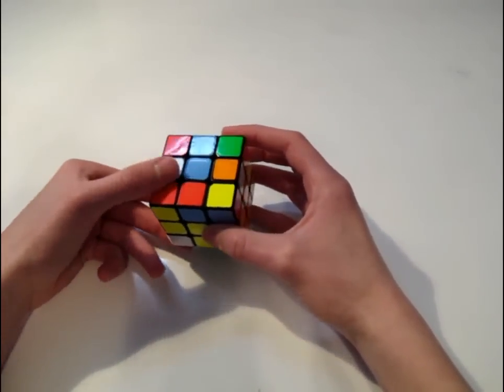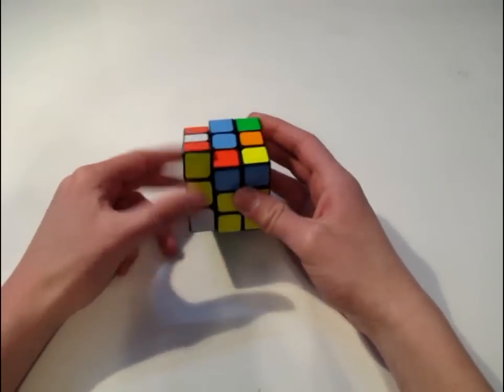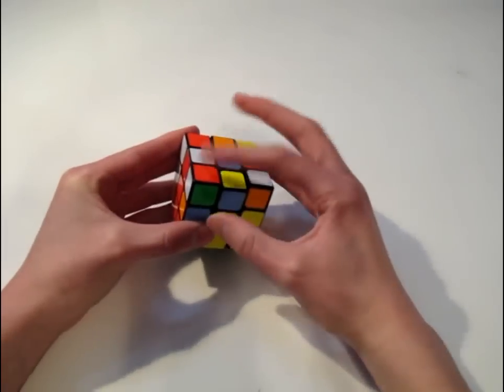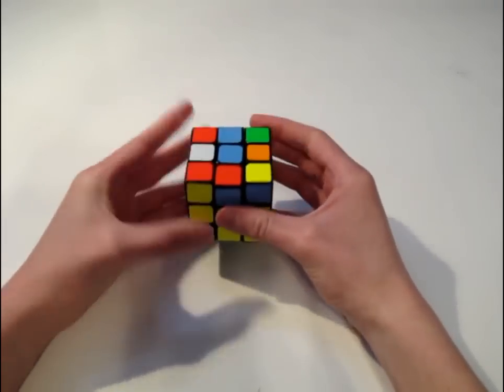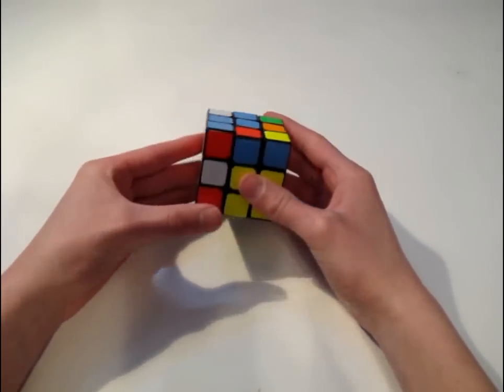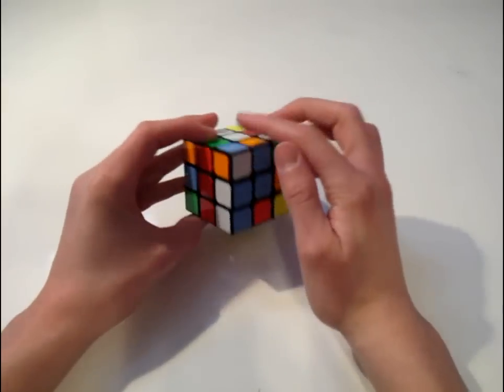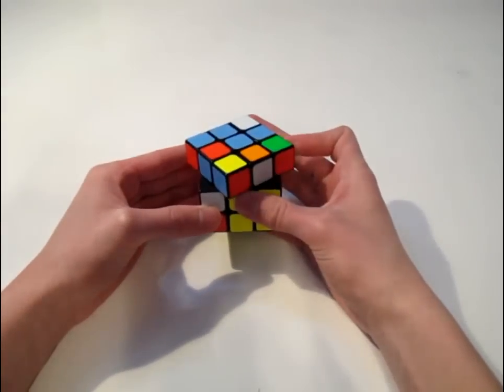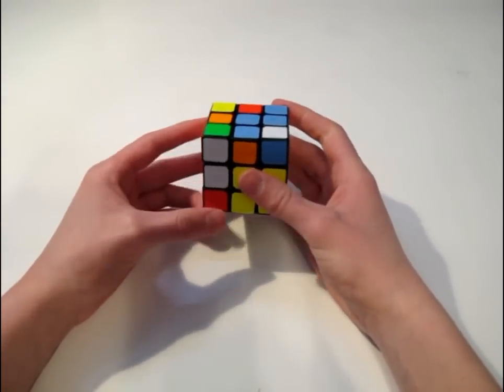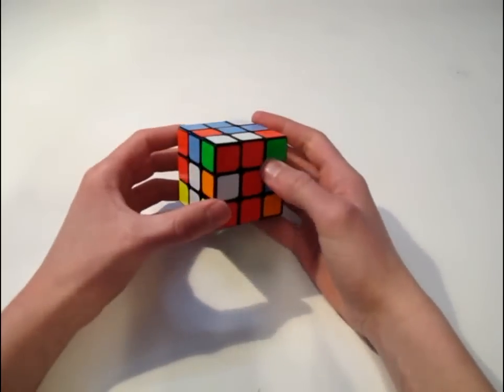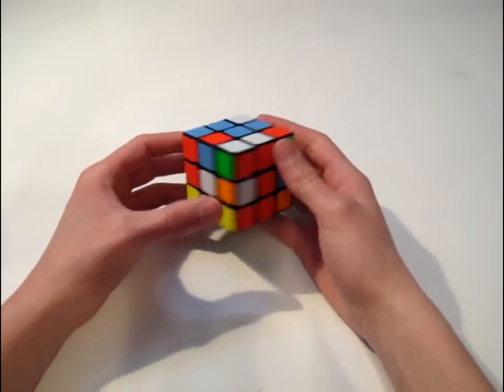And then I turn it away from where it needs to go. If I turn it towards it, I would match it, but backwards, so I can't do that. So I turn it away from where this edge piece needs to go in. I put this corner piece on top, and then I put it back up. And just like that, there's another one paired.